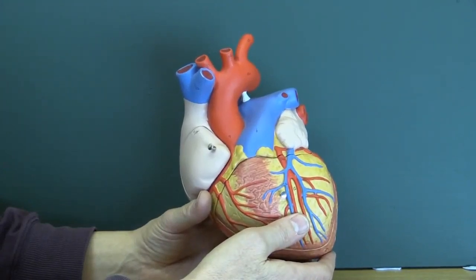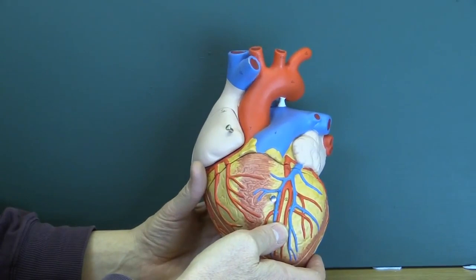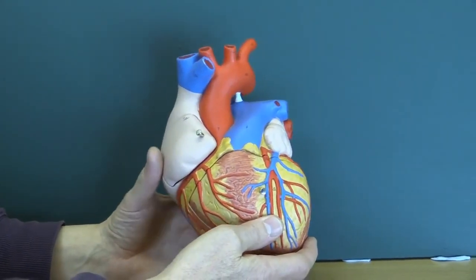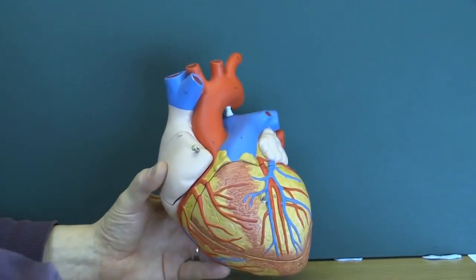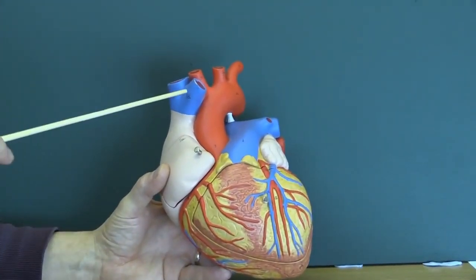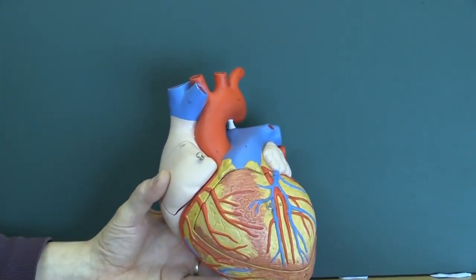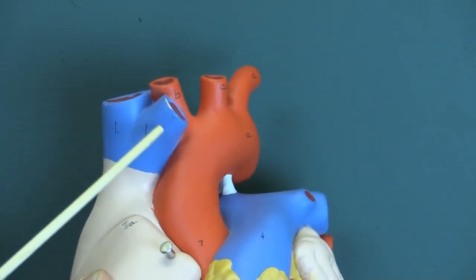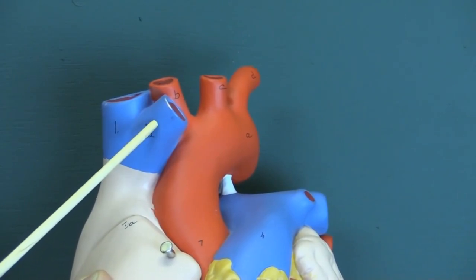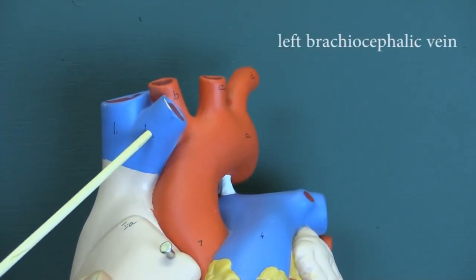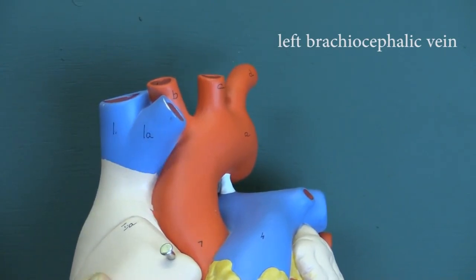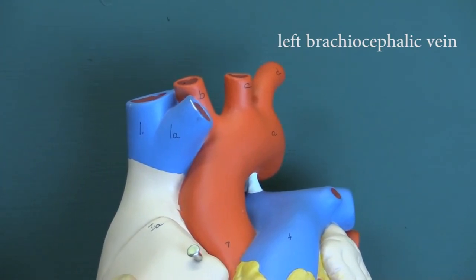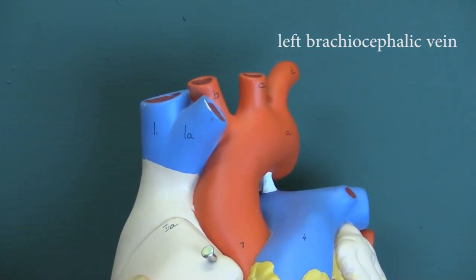What I want to show you now are the blood vessels associated with the heart. So let's start with these veins at the top that merge to form the superior vena cava. So this vein here is the left brachiocephalic vein, and that's formed from the left internal jugular vein and the left subclavian vein.